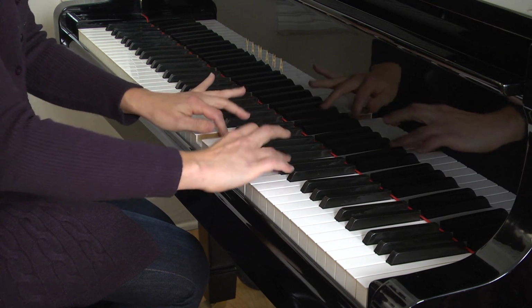Same thing, another example, if you have three flats, you're going to look at the second to the last flat. So our first flat is B flat, our second one is E flat, and our third one is A flat. So we go back to the second to the last flat, which is E flat, and if you have three flats in the key signature, we know that that's the key of E flat. And then again, go to the end of the piece, double check your chord or your last note and make sure that it's E flat, and if it's not, then it may be your relative minor, which shares the same key signature.